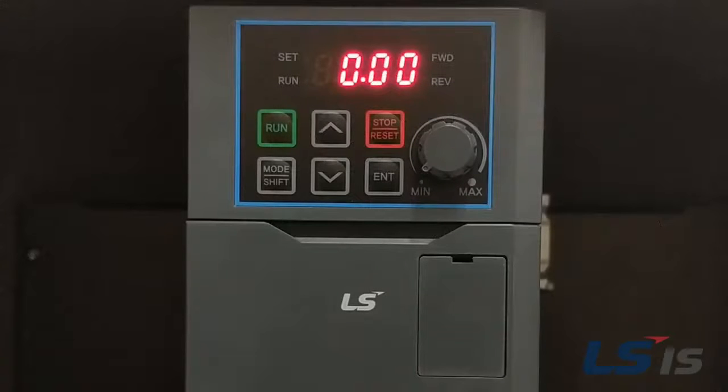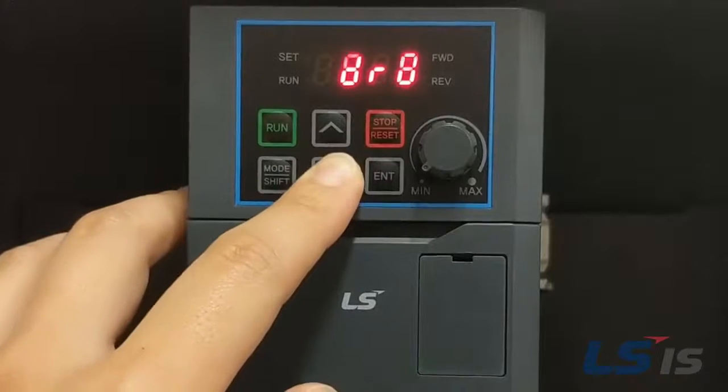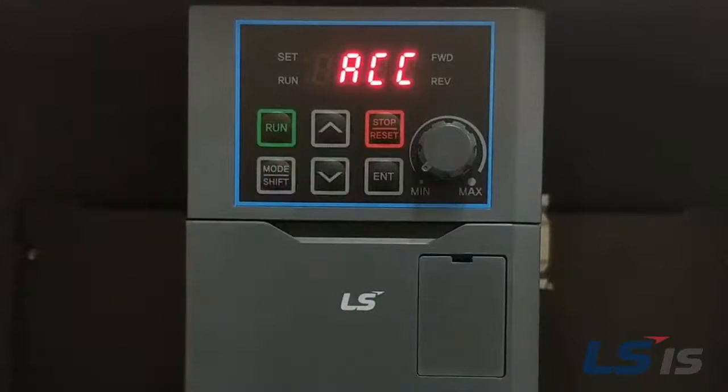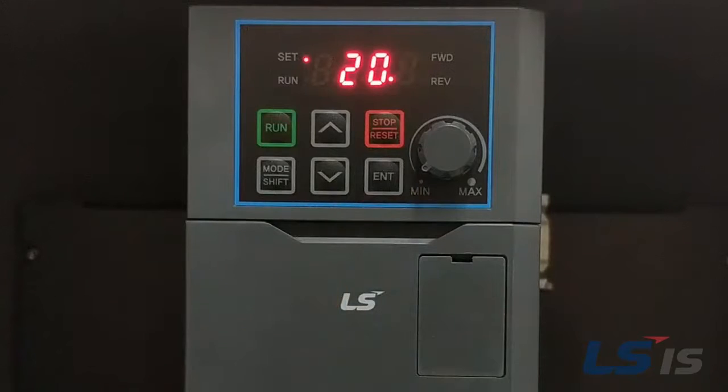This parameter is the start of our first parameter group, the operation group. This group contains the basic parameters for the drive operation. We can cycle through the different parameters by pressing the up and down arrows. When we press up once, we see ACC. This is our acceleration time. Press the Enter key labeled ENT to enter in and out of parameters. By pressing the Enter key, we can see what the current acceleration time is set to. Here we see 20.0, which means the drive will accelerate to maximum speed in 20 seconds.